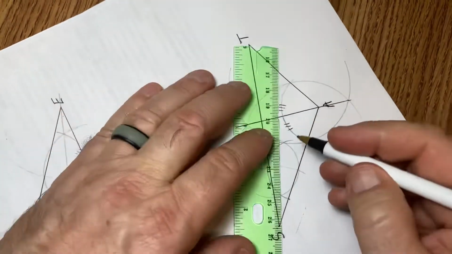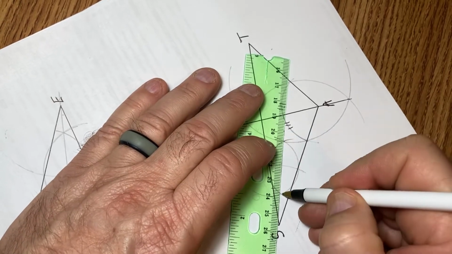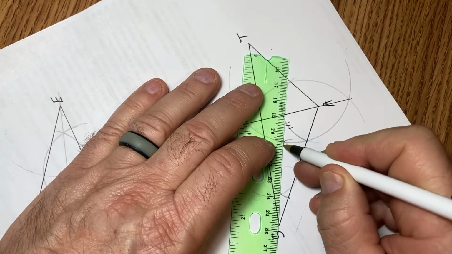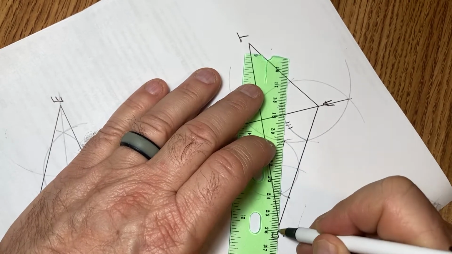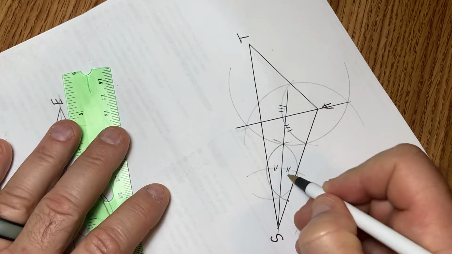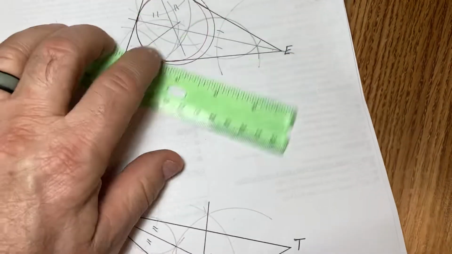We're starting to get a whole bunch of arcs going on here. So that one and that point right there. That's an angle bisector for angle S. Do the same thing for angle T.